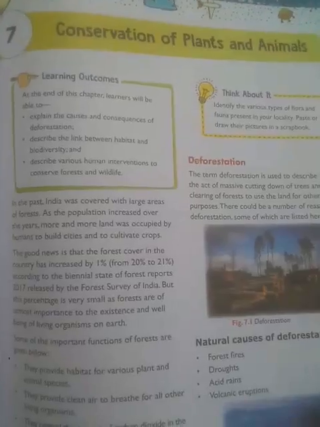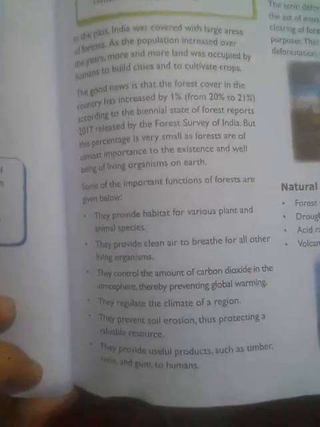So as already discussed before, in this chapter we'll be studying how plants and animals in our country are being protected, and we'll also be seeing what the values of forests in our country are. At the start of this chapter, it shows us the importance of having forests. Here are some points which say that because of forests, many things are available for us.